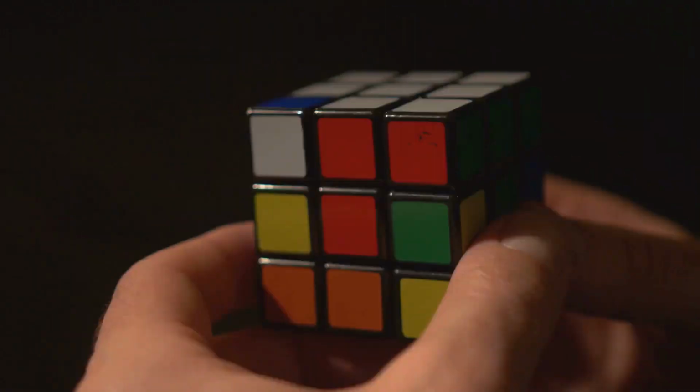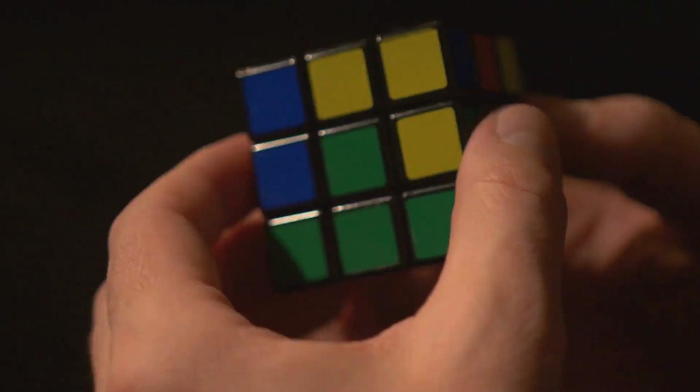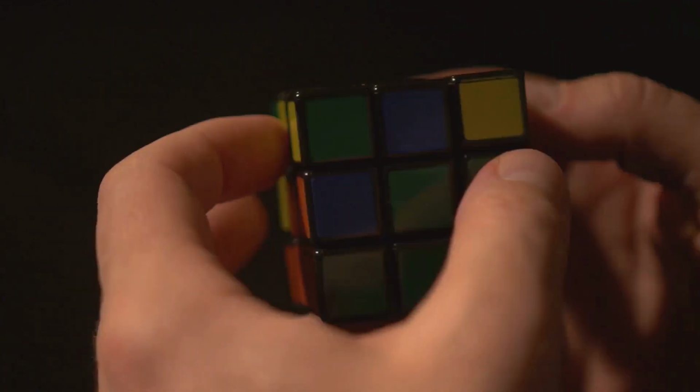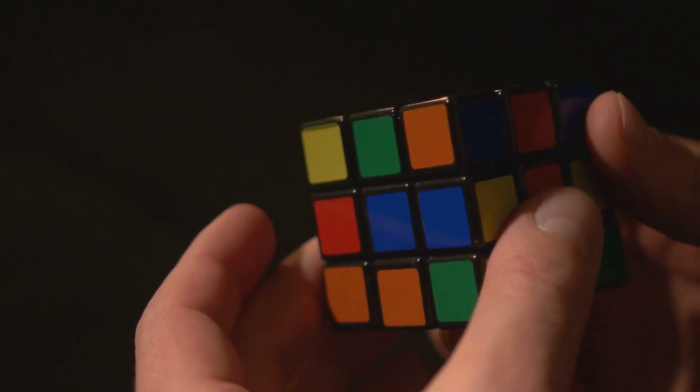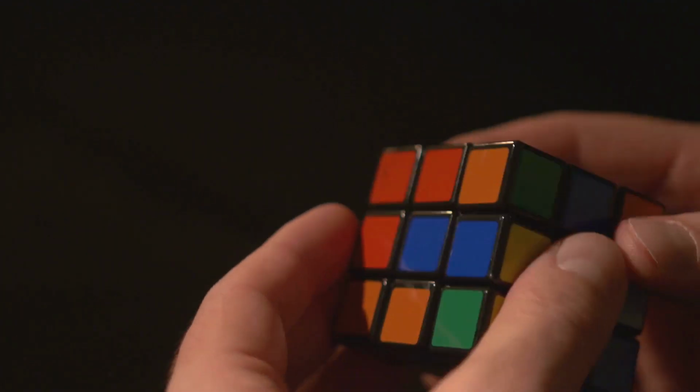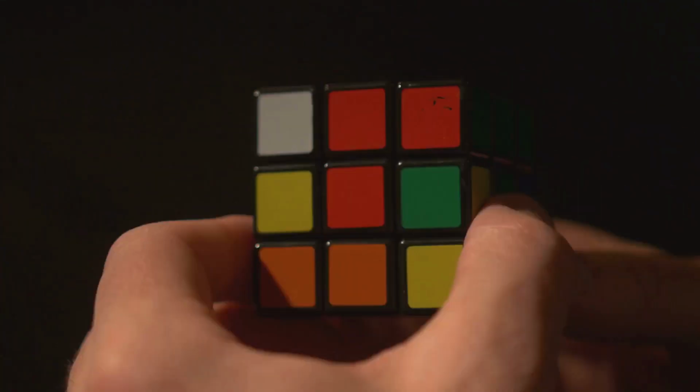Remember, the key to solving a Rubik's Cube is patience, practice, and a good dose of perseverance. Don't be disheartened by initial struggles. Keep practicing, and you'll be amazed at what you can achieve. Now go forth and conquer that cube.